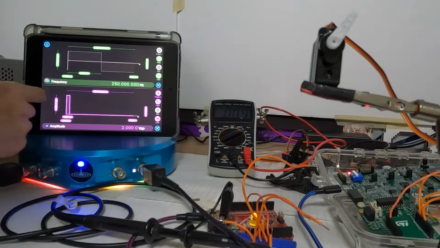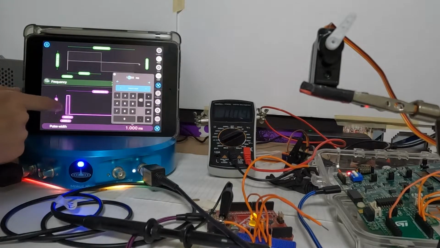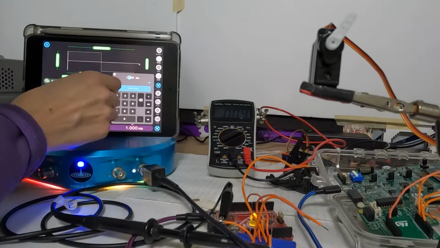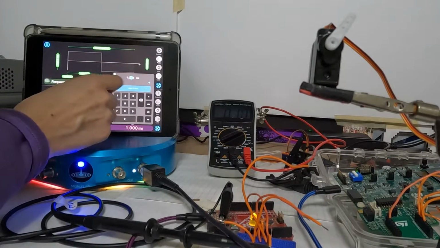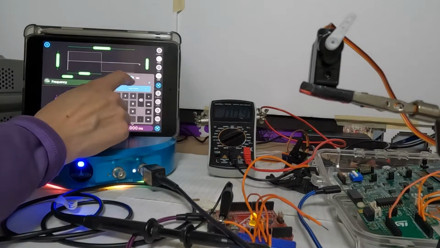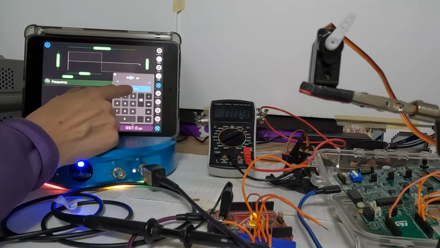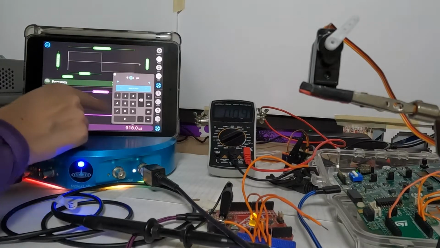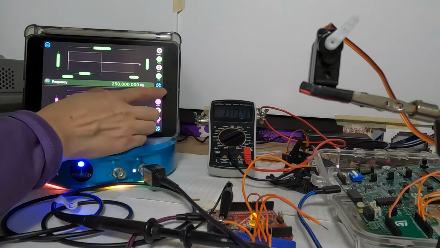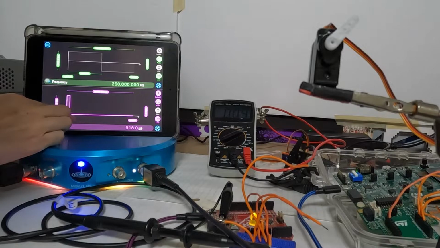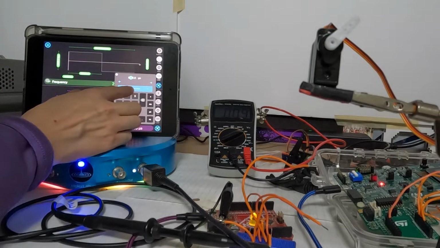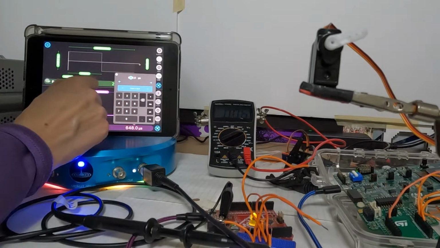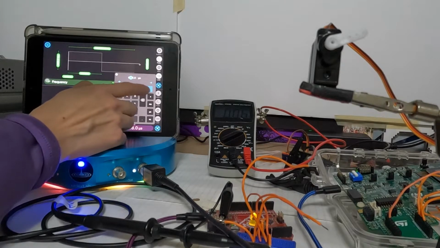So now what we're going to do is scroll through to figure out the timing of this. We're going to choose that digit to scroll through. Is the servo moving? There we go, now we start to see it move.